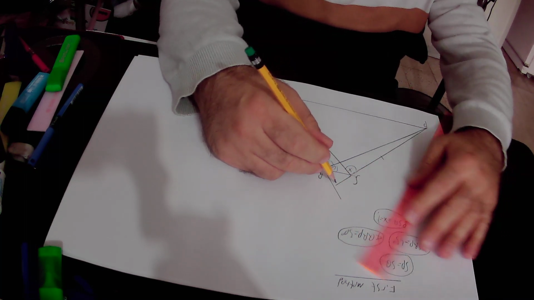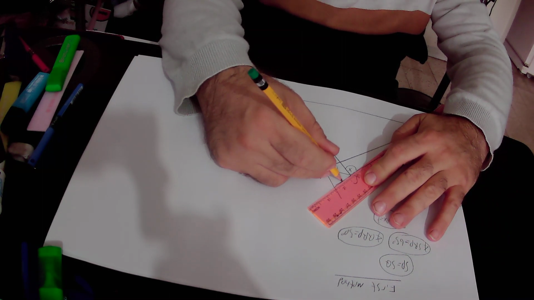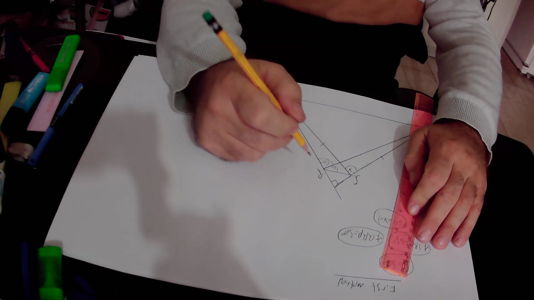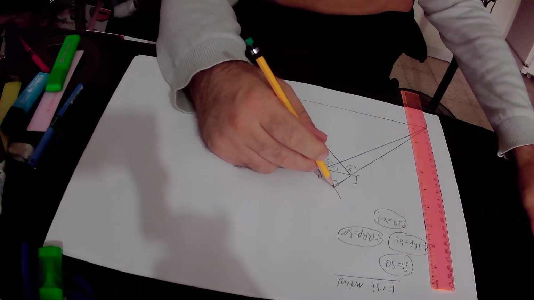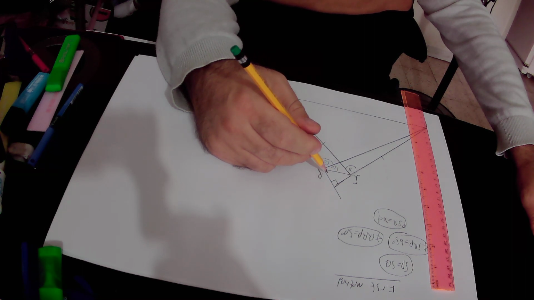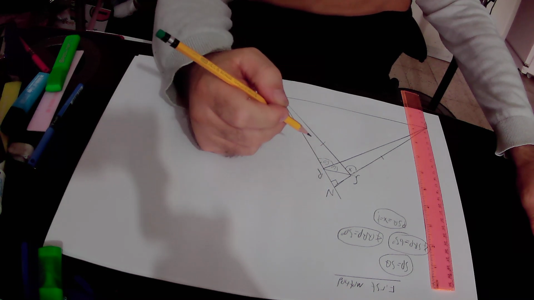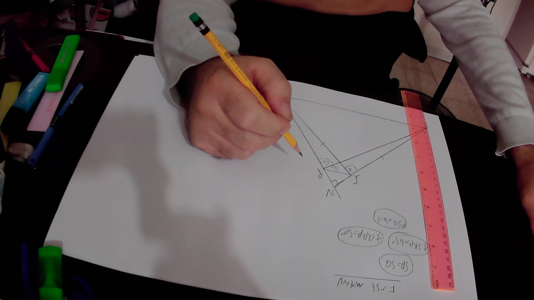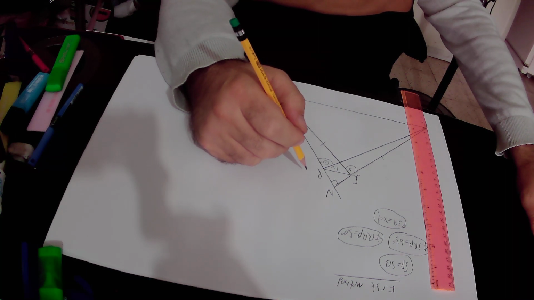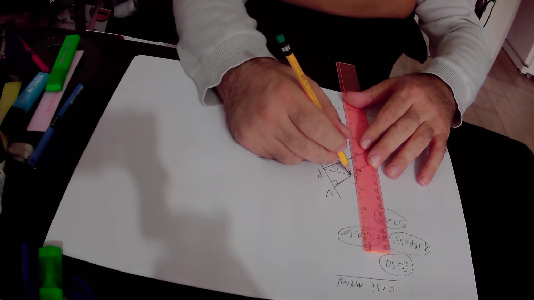So this angle will be a right angle. It equals 90 degrees, and we will define the touching point between the perpendicular and the extended QR as point N. In the next step we will draw another perpendicular from point S to PR.